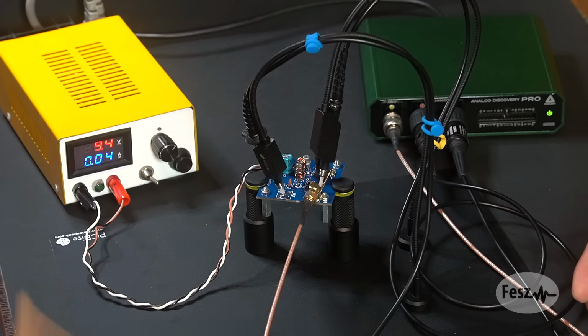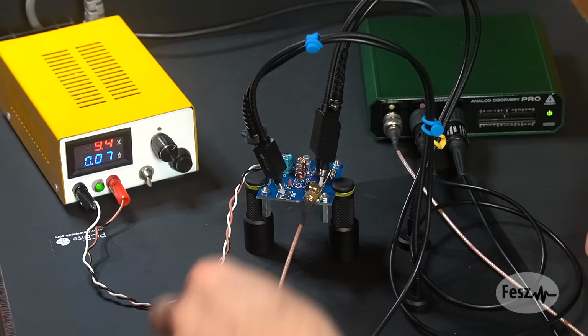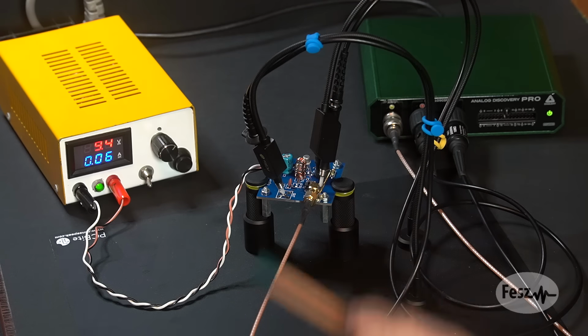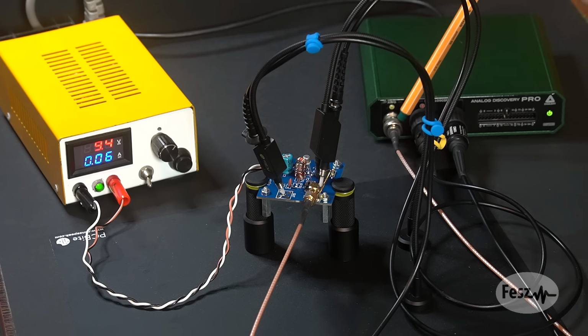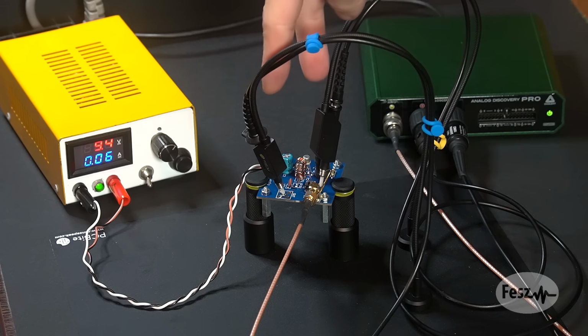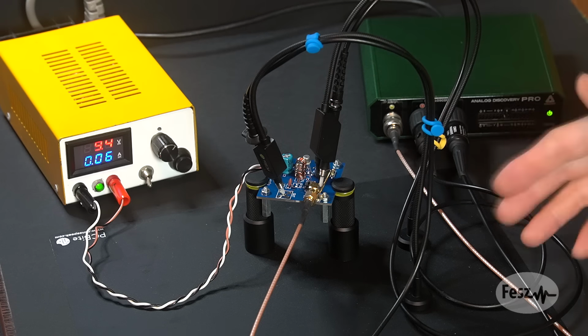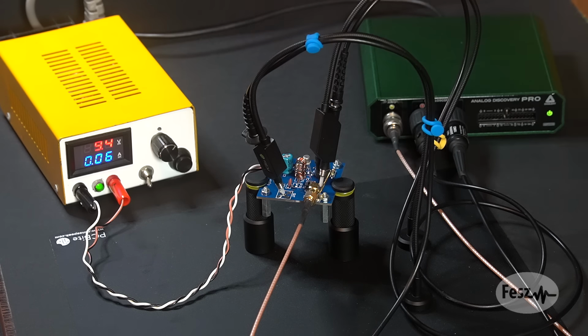To test it out, I hooked the board on one side to a power supply providing 9 volts, and on the other to a 50 ohm signal generator, a fixed 50 ohm load, and a couple oscilloscope probes to measure the input and the output. The main measurement objective being to check the input impedance and the gain over a frequency range.